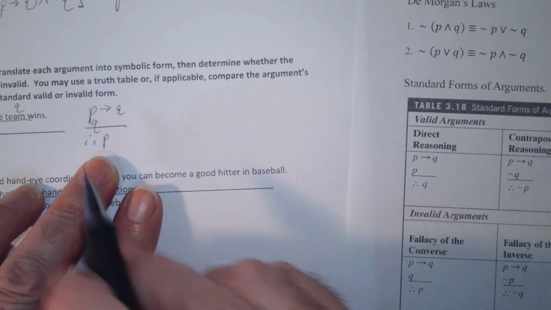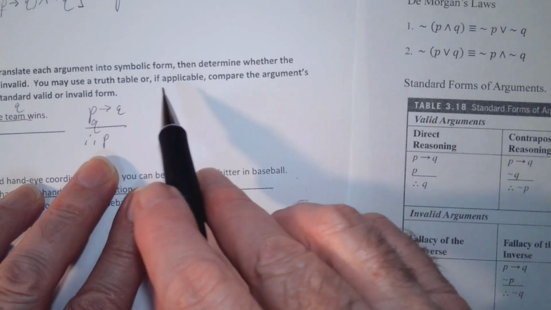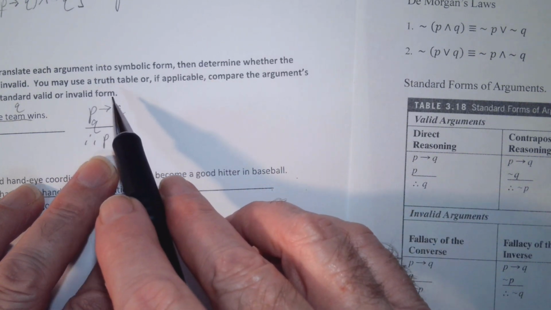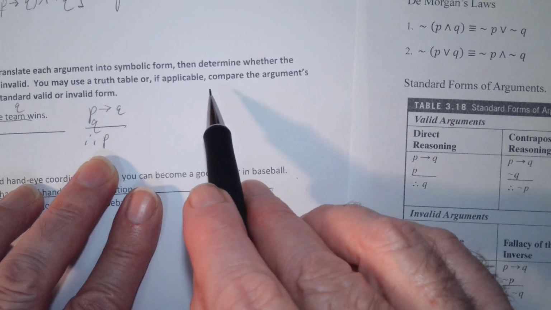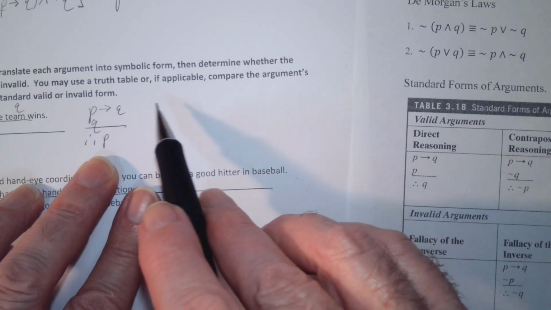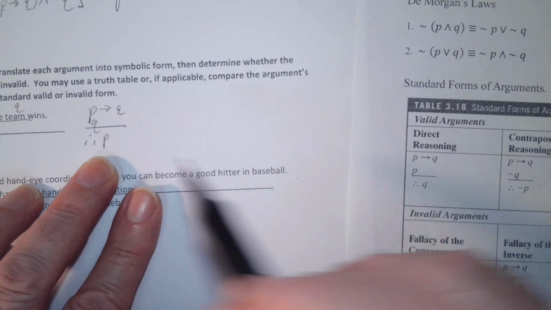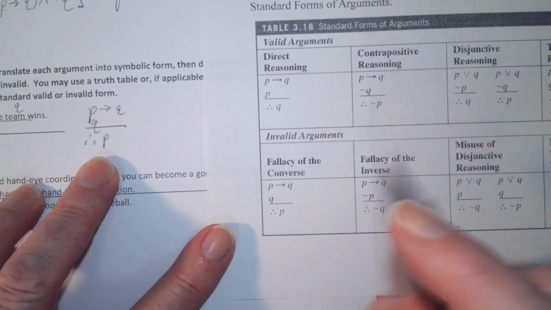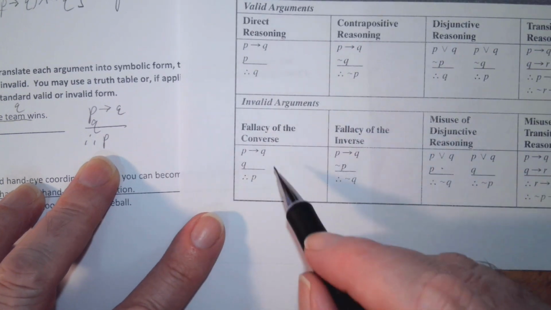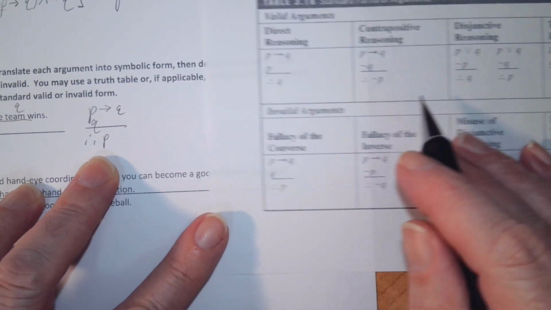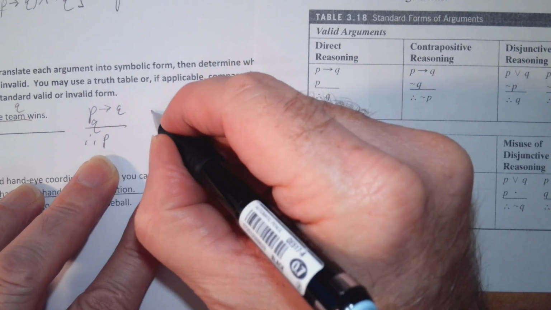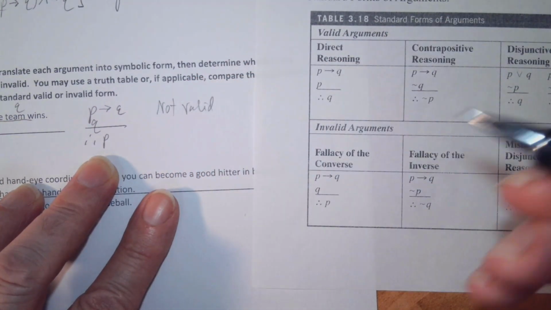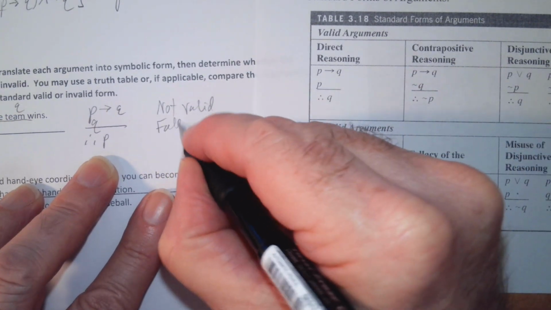So translate each argument into symbolic form, then determine whether the argument is valid or invalid. You may use a truth table, or if applicable, compare the argument's symbolic form to a standard valid or invalid form. And so what we found here is we have the fallacy of the converse. So this is not valid, and it's fallacy of the converse.